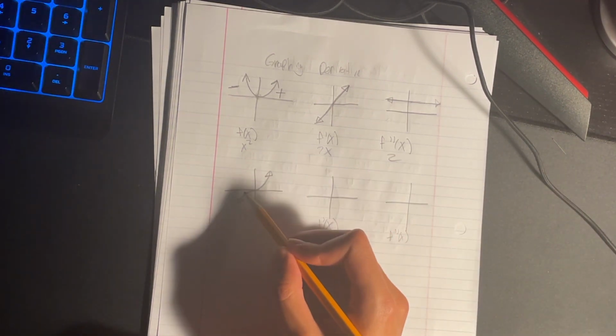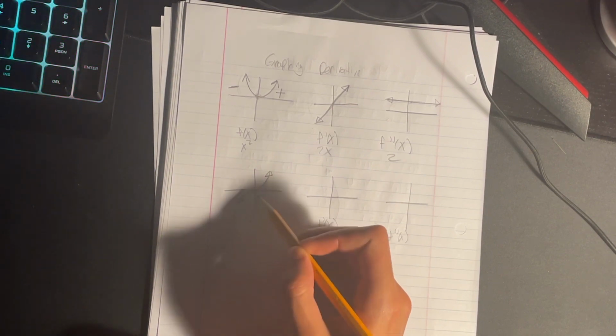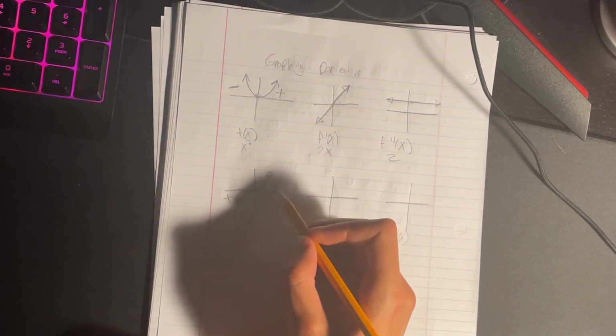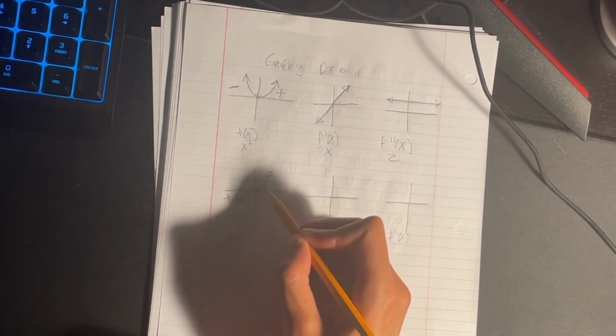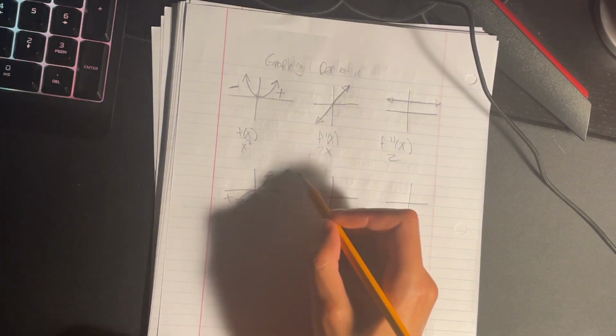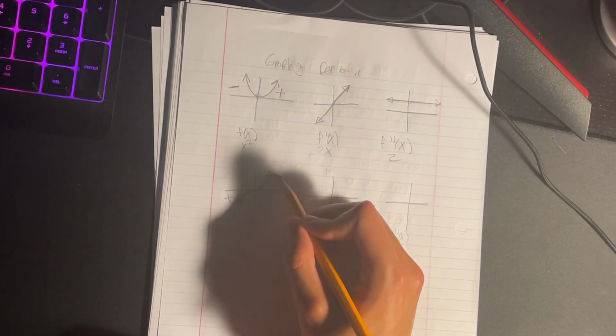Okay, we know that this part of the function is going up, so it's positive. Then here, it's a horizontal tangent. So here the slope is 0, so it's not positive or negative. Then here again, it's positive.